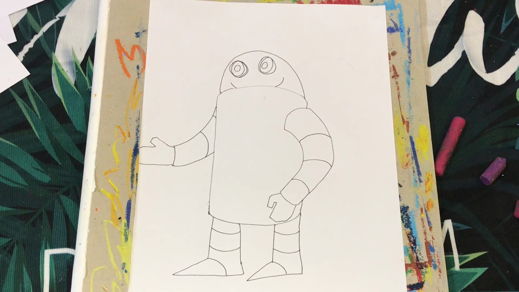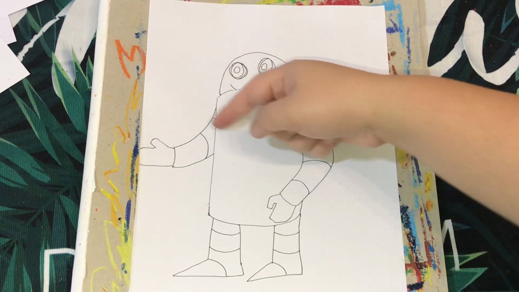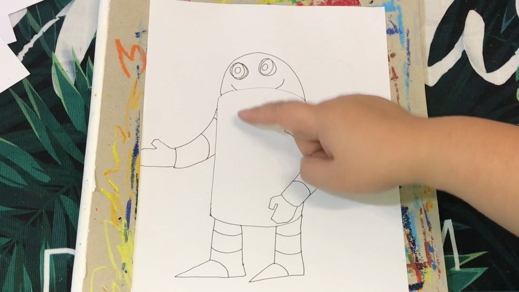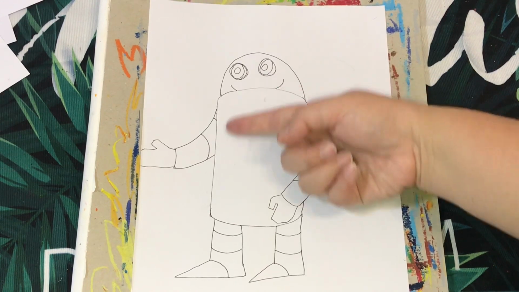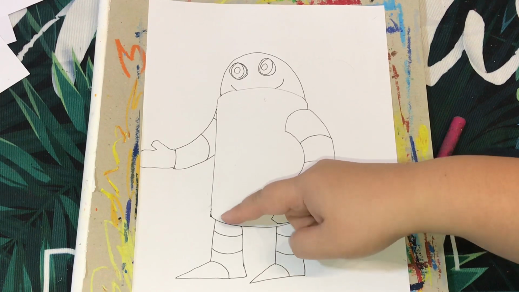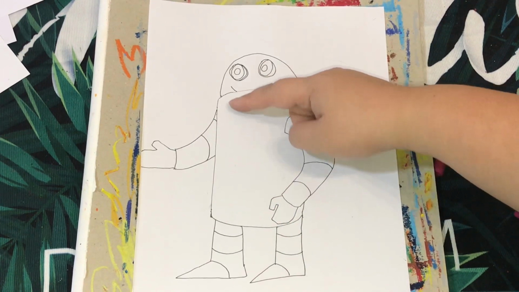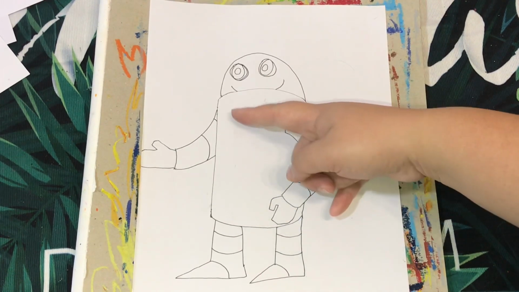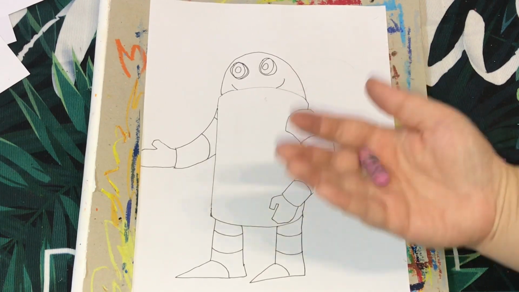Okay, so let's say the source of light comes from here, so there should be some reflection over here. And if there is reflected light, the color should be lighter, so I'm going to use light pink.